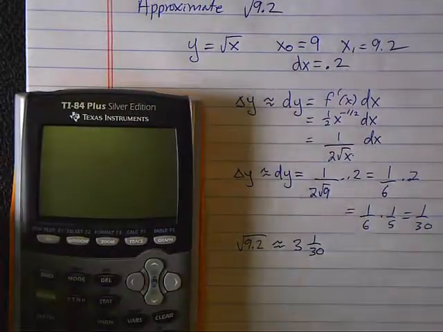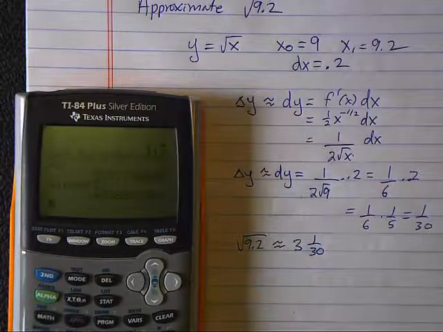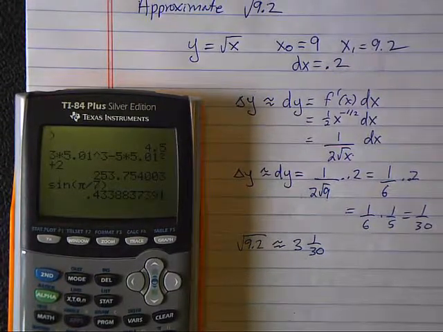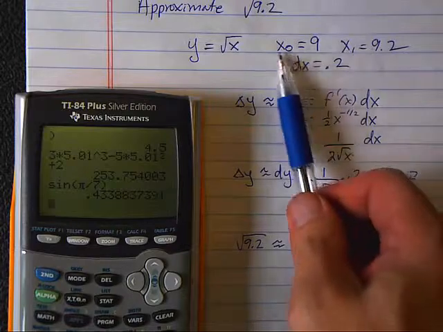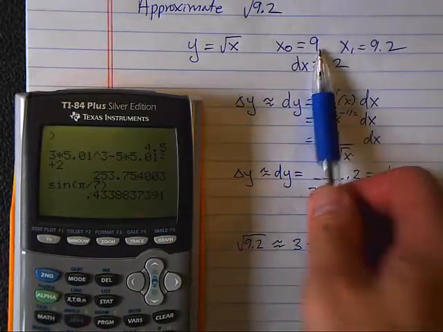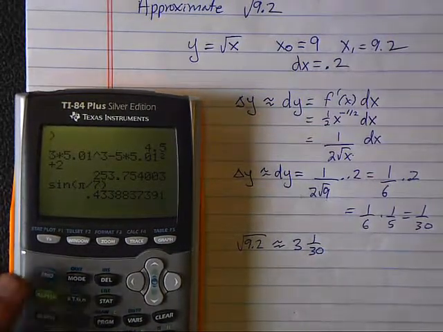So the value we throw in, if you give us an approximate number, you want us to throw that number in as the x1, and the easy number is always the x0. Correct. Your base number is always the easy number, the easy number to plug in. Well, let's just see how good that was.